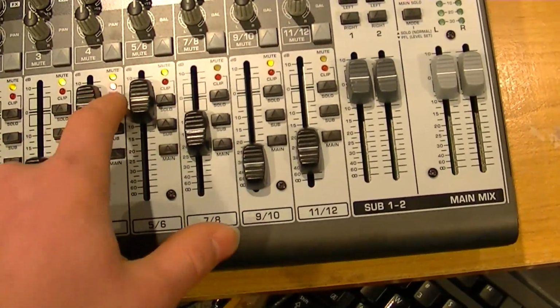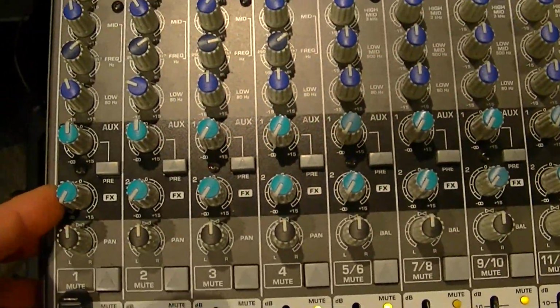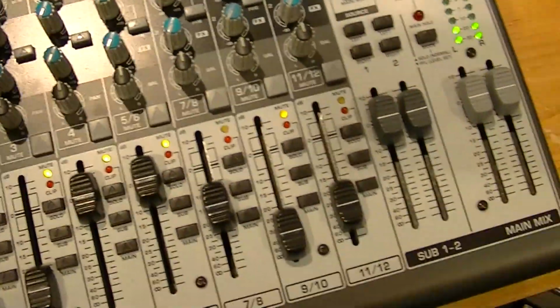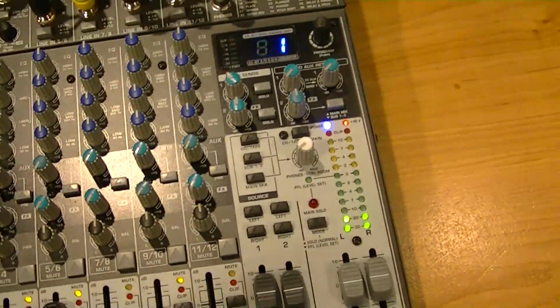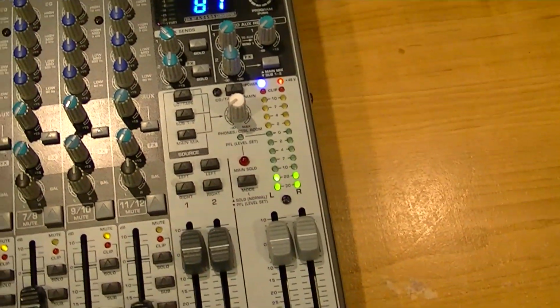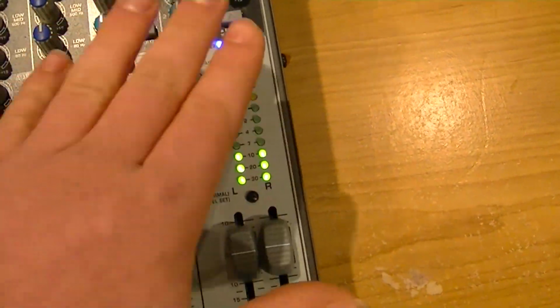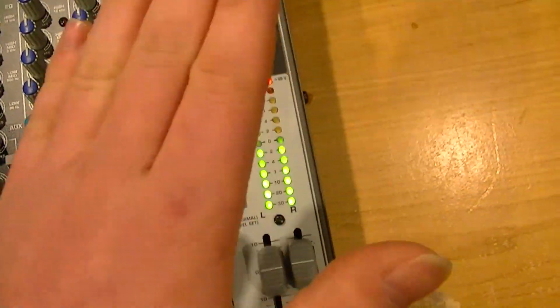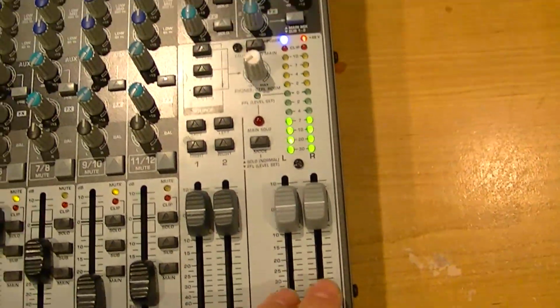This also has built-in effects that I use, which is effects too. You know, you've got reverb, everything. It's packed full of features. So that's what I do. And this right here, my headphones. I always have my headphones on, and when I'm listening in my headphones, whatever the main mix has is what I'm hearing.